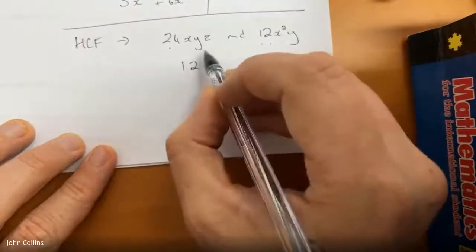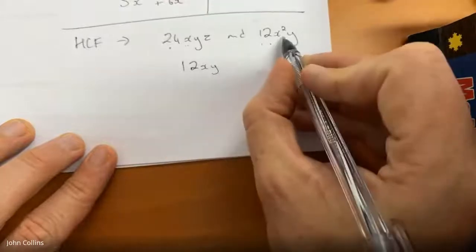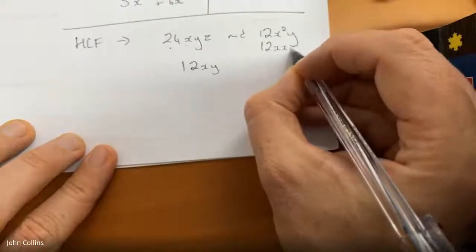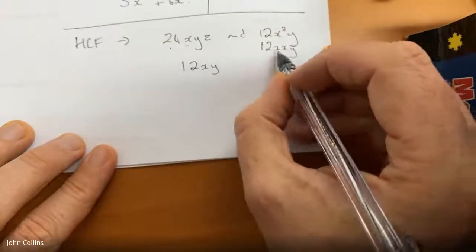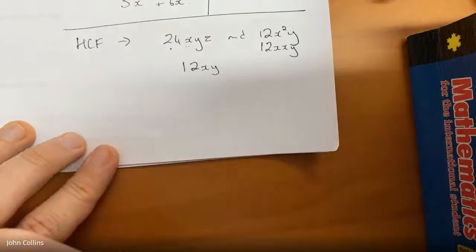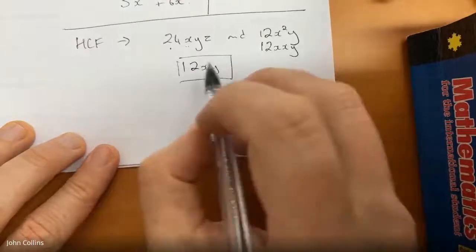What letters are common in both? There's an x in both, there's a y in both. Is there an x squared in both? No, because this one's 12, really x, x, y. You could write that as x squared is x times x times y, and this has only got 1 x, so I can't put x squared. They're not common to both. So what's common to both is 12xy, and that's the highest common factor.